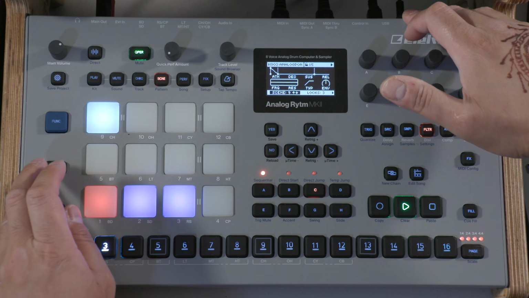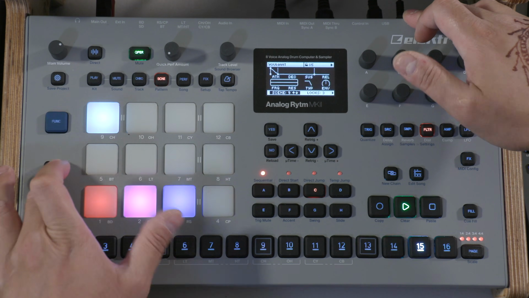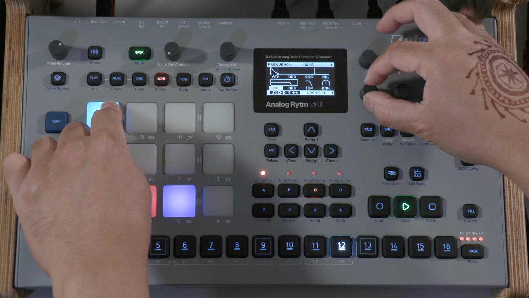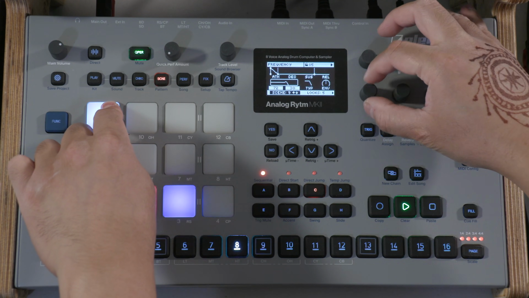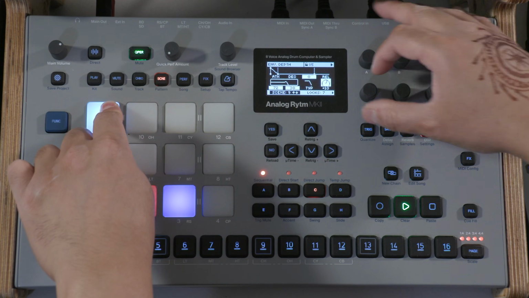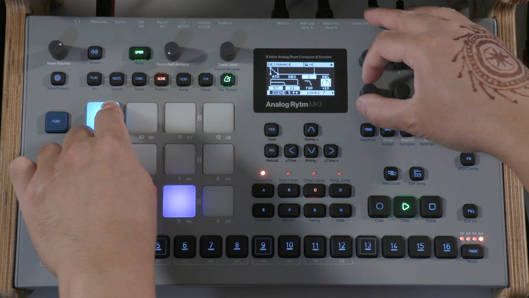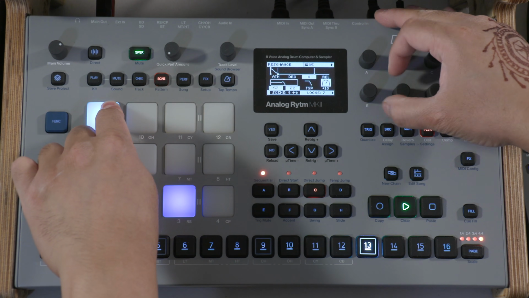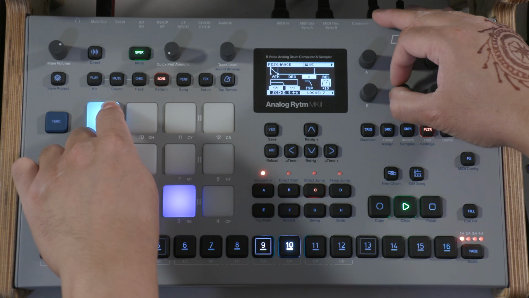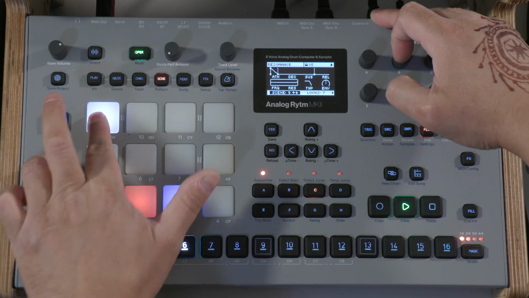Okay, I like how that bass drum sounds. I'm going to do the snare drum now. Okay, I like the snare. I'm going to do the hi-hats.